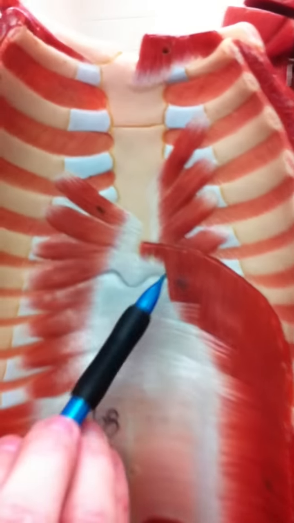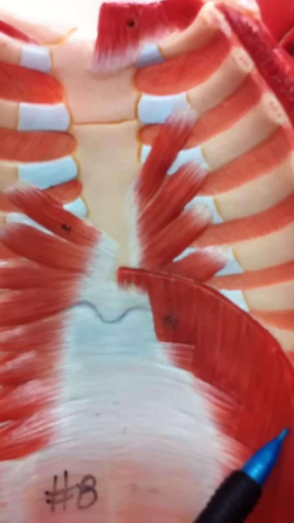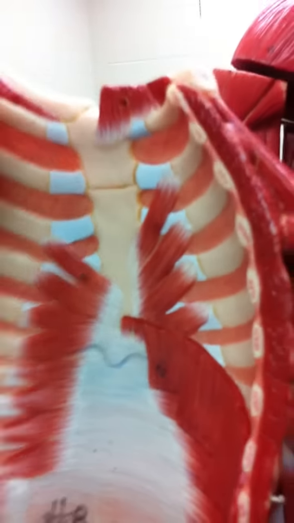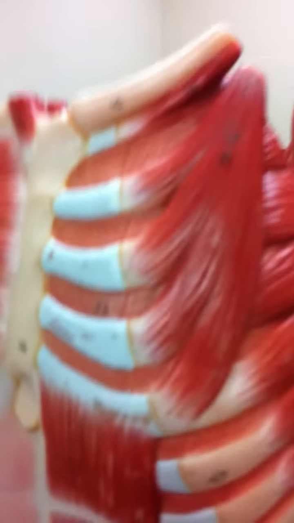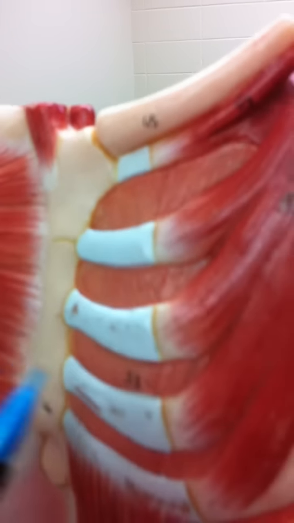Next is the diaphragm. That is located in this area. Enlarges the volume of thoracic cavity to cause inhalation. And last is the intercostals. Internal intercostals, which causes forceful inhalation right here in this area. And that concludes the muscles and actions for the human body.